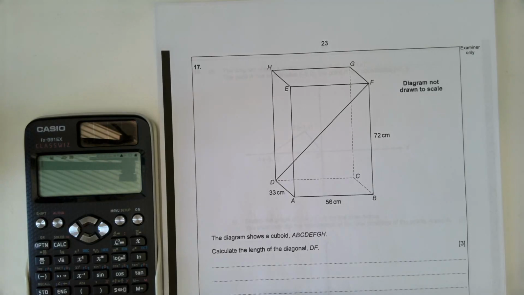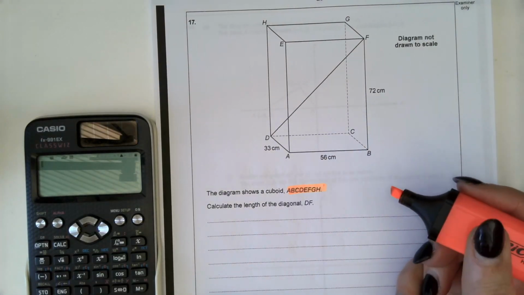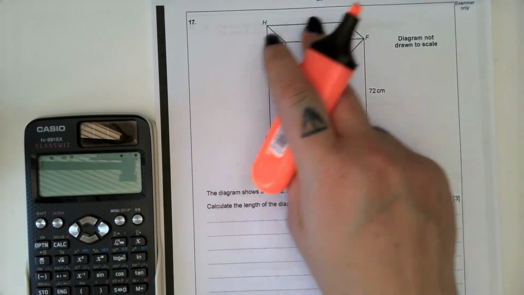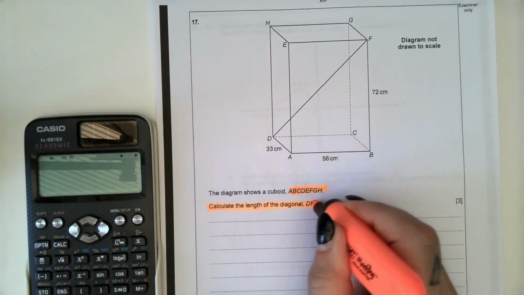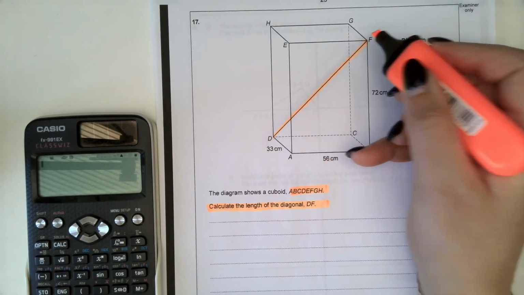Question 17. So we've got a cuboid and it says the diagram is not drawn to scale, so we can't measure anything directly from it. The diagram shows a cuboid A, B, C, D, E, F, G, H. So this is our cuboid here. Calculate the length of the diagonal DF. So we're trying to calculate the length of this diagonal here.